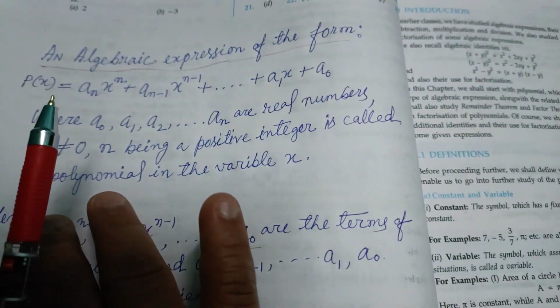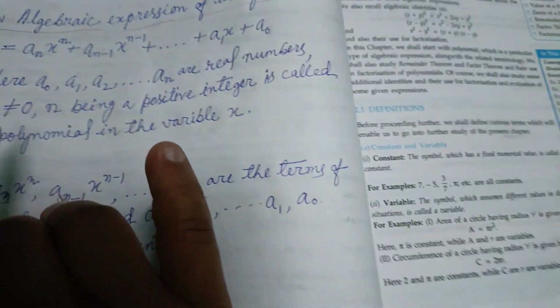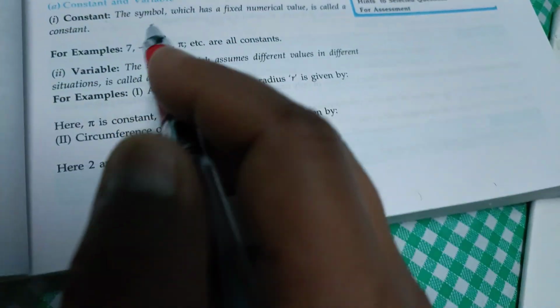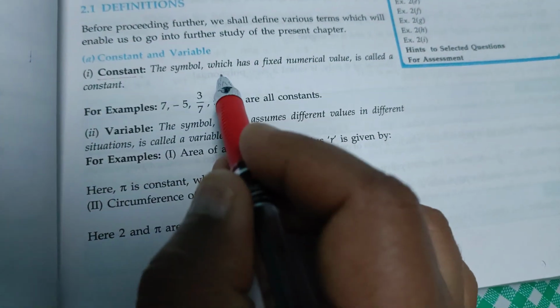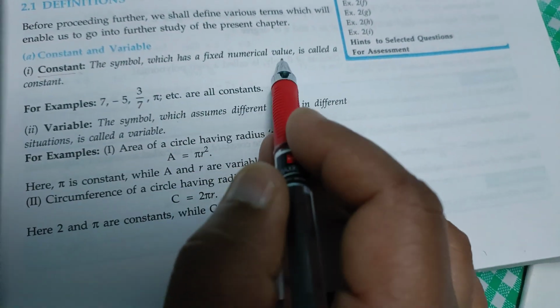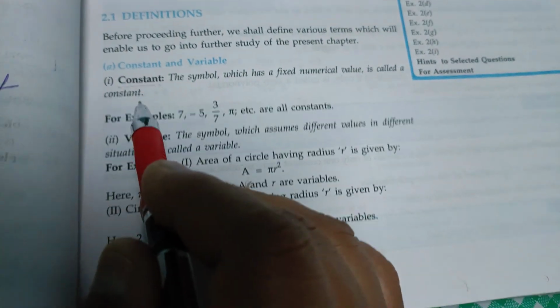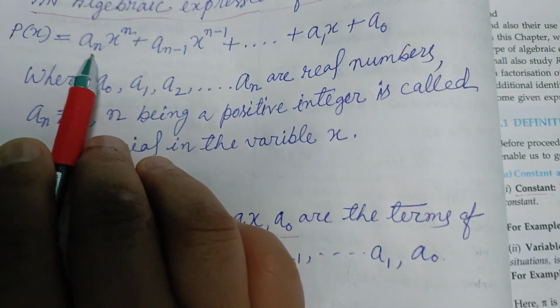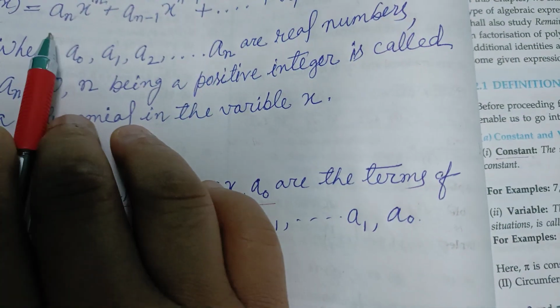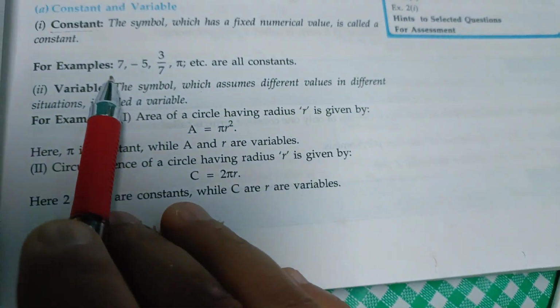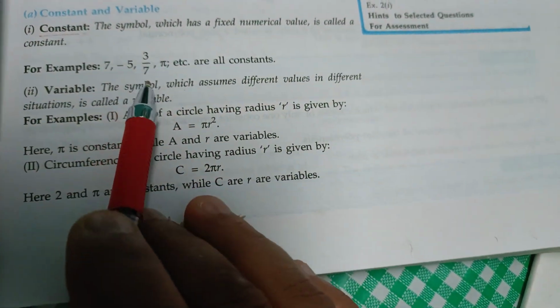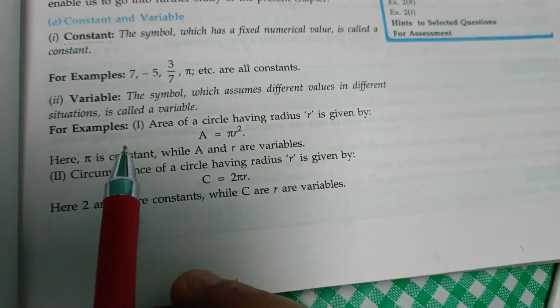But here you have to know some terms that I am discussing. Constant: what is a constant? A symbol which has a fixed numerical value is called a constant. Just as you have seen, instead of a naught, an minus 1, any value can be there, for example 7, minus 5, 3 by 7. These are actually constant terms.